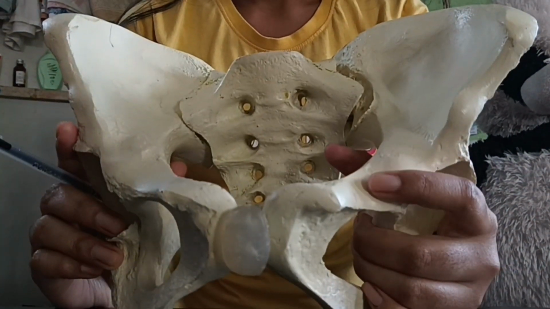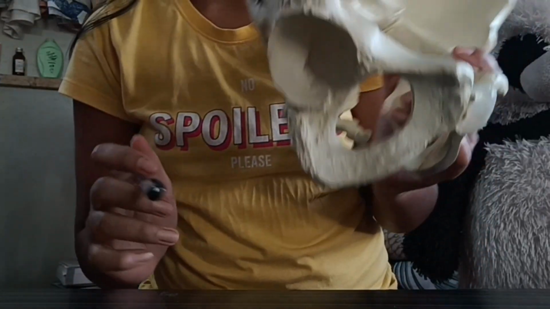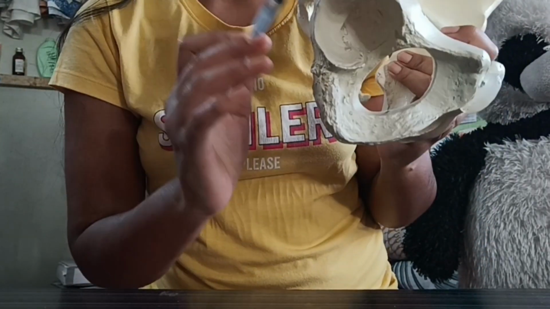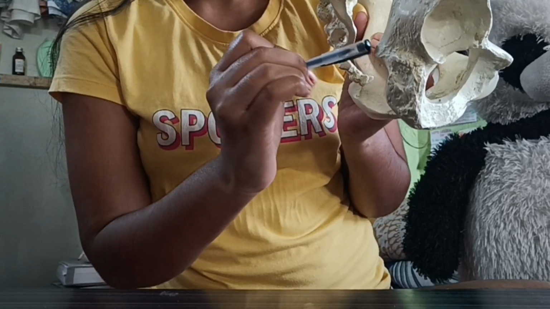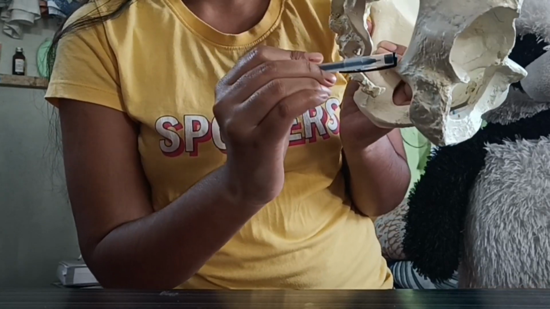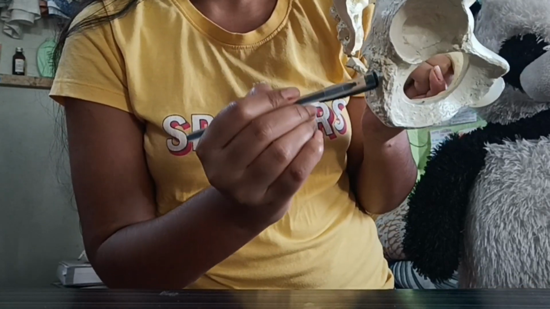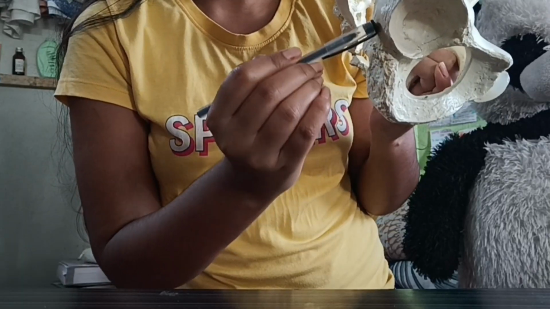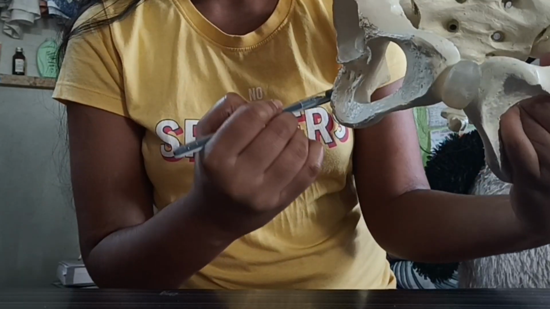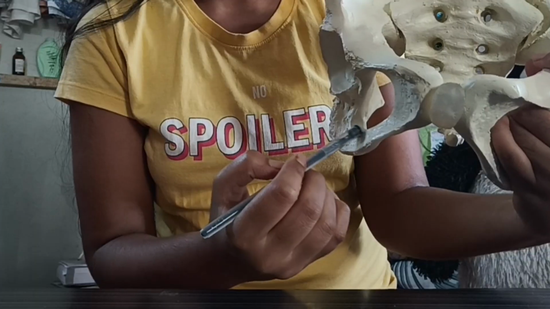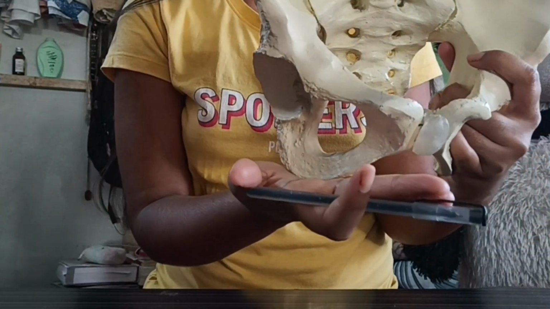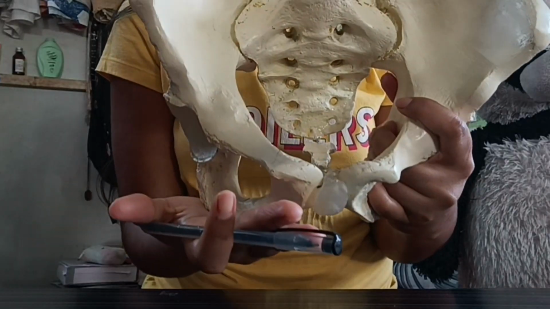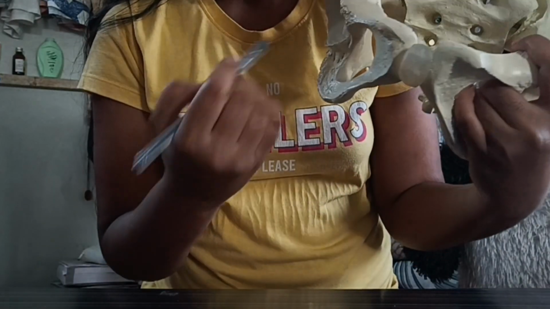Now, the parts of the ischium. The ischium starts with the pointed end, that is the ischial spine, and the roughened portion posteriorly termed the body of the ischium. Anterior to that is the ramus of the ischium, and inferior to that is the ischial tuberosity, which helps us in sitting.